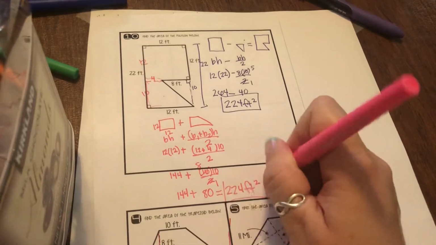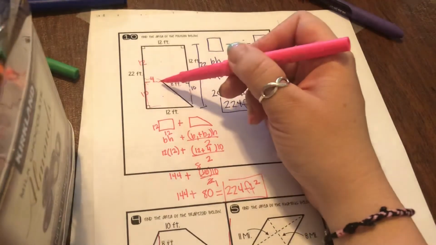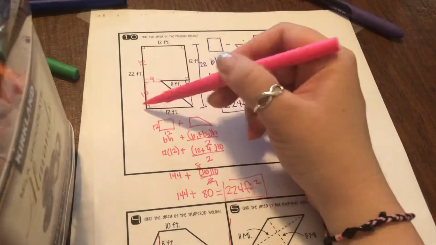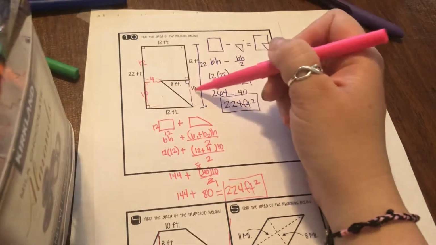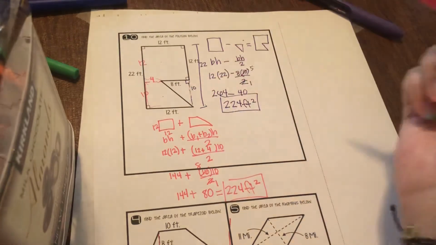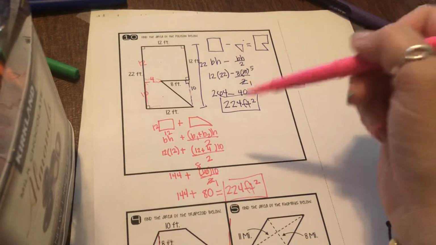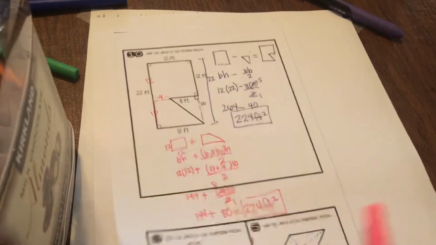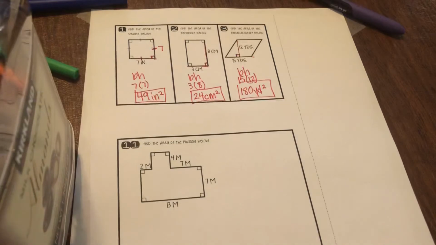So you can solve it either by dividing your shape up and adding the individual shapes together, or finding the big space and then subtracting out this little part that's not actually included. It's just a matter of preference, whichever way you think is easier. Okay, that is 1 through 10. There's one more problem I want us to try.